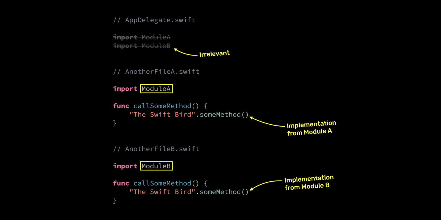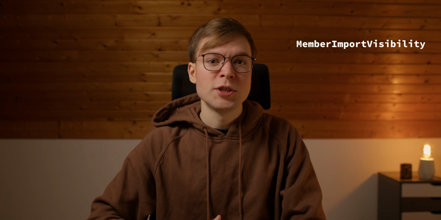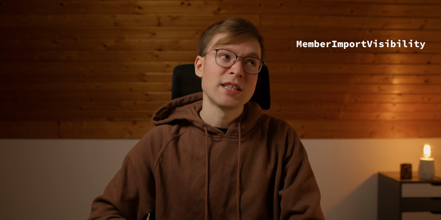On the other hand, if module A introduces a method with the same name later, your app will continue using the right implementation without any extra effort from your side. A Swift update which makes code more predictable and reduces maintenance costs is definitely a step forward. Just keep in mind that for now you have to manually opt into the new behavior by enabling this upcoming feature.